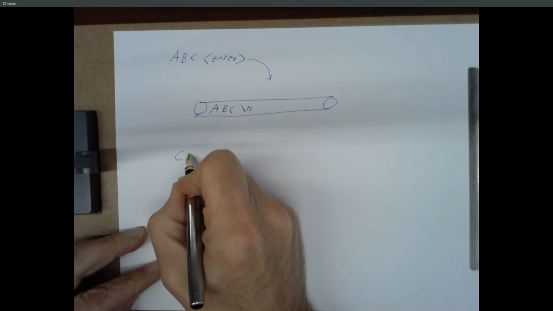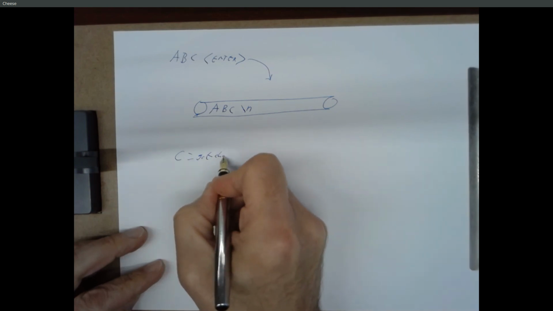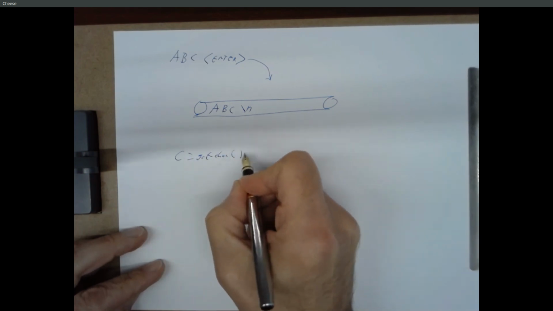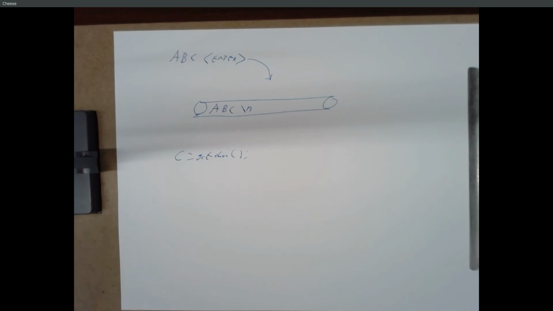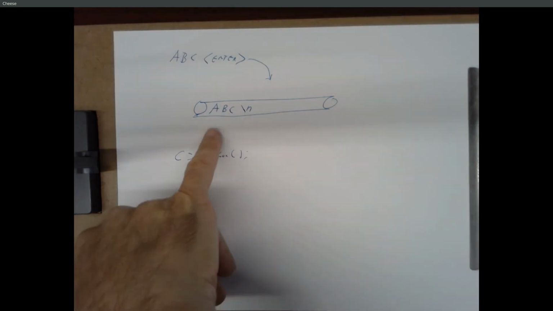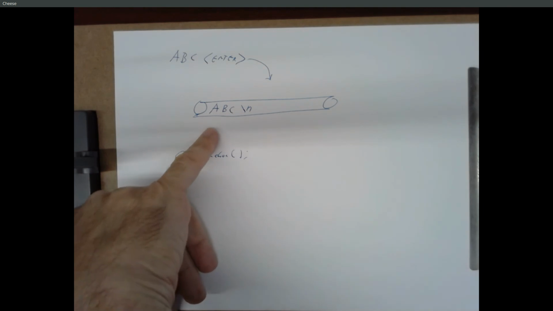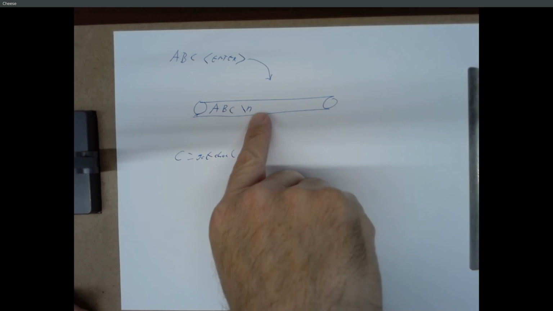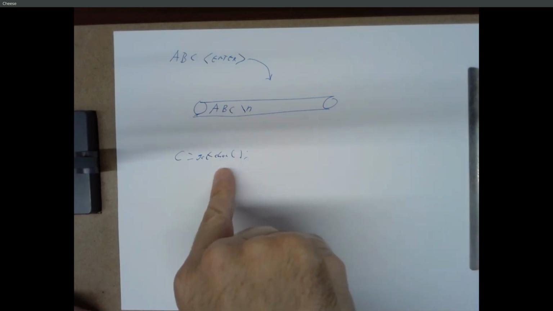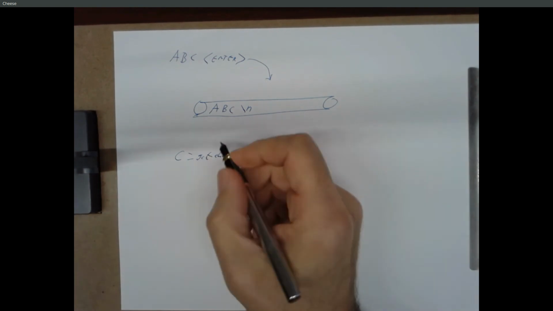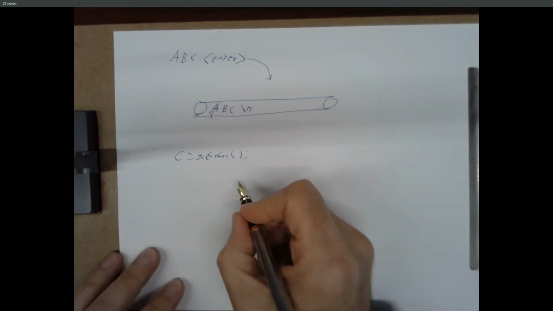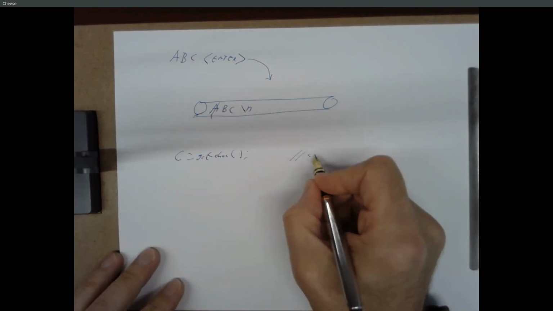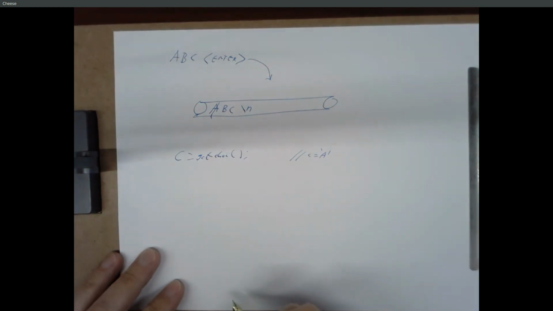If I say c equals getchar, what happens? The system goes off and waits for stuff to appear in this pipe. So I type A, B, C. It's only once I hit the enter that getchar comes back from this call. It asks, what's the first thing in the pipe? It's an A, so it absorbs that and returns the character A.